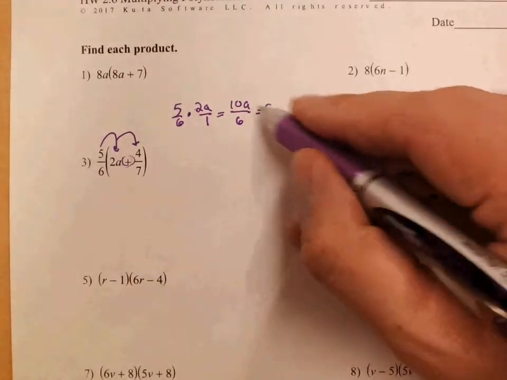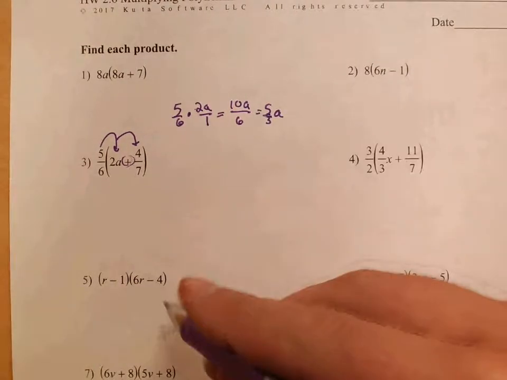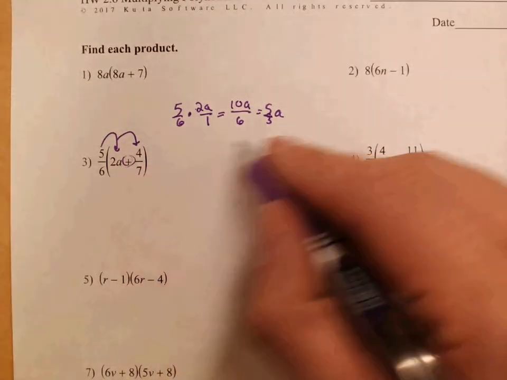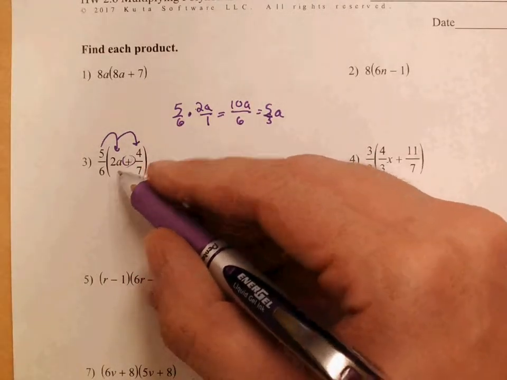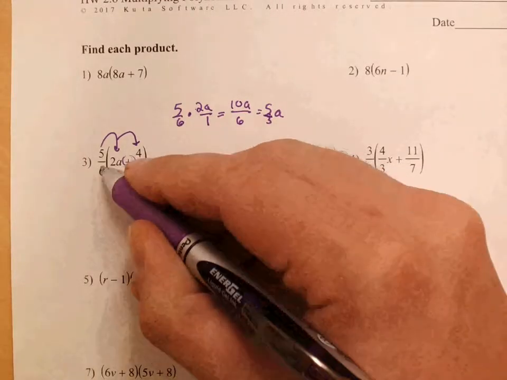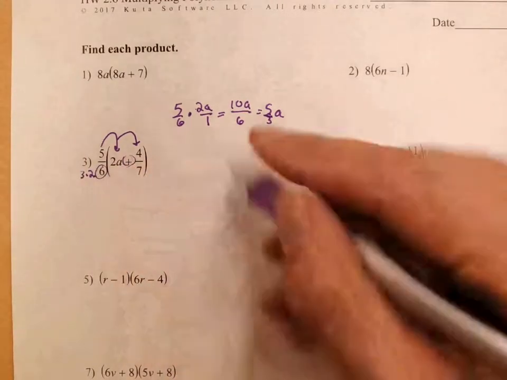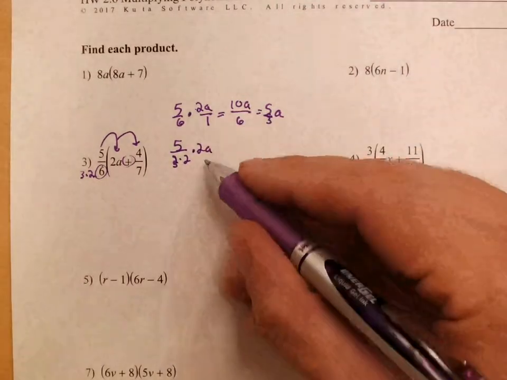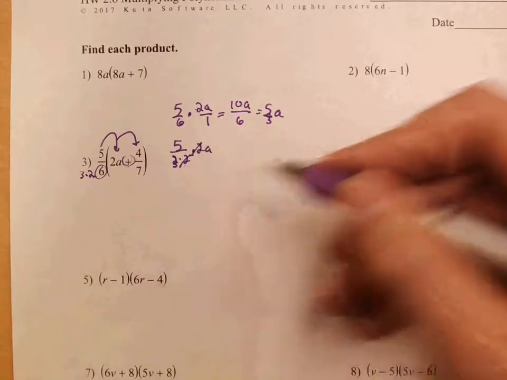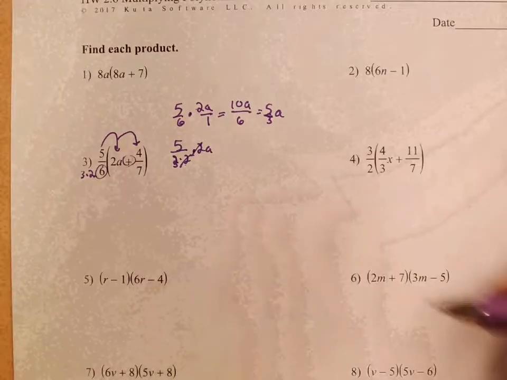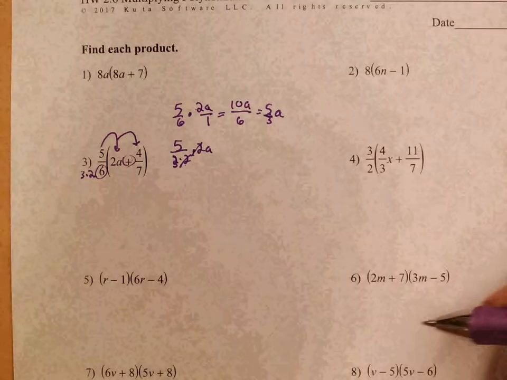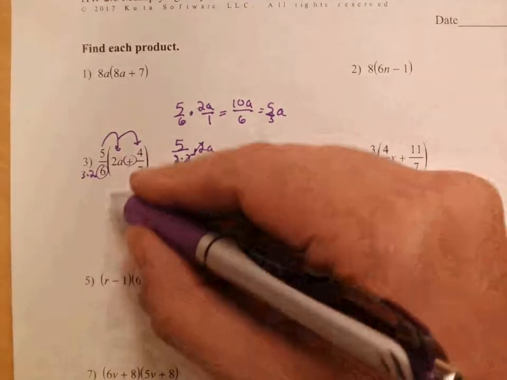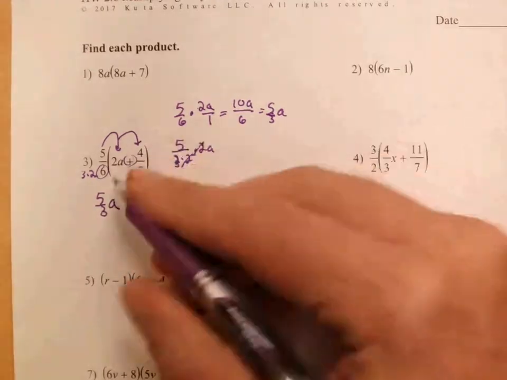When you have a number in the numerator, you can put it in front of the fraction if you would like. Another way to think about this one, there's a shortcut that might have helped, which is you can factor 6 into 3 times 2. And what you'll notice is you've got 5 divided by 3 times 2 times 2a. And what will happen is the multiplying by 2 and the dividing by 2 will cancel out. You can cancel out a multiplication and a division factor. So we get 5/3 a.